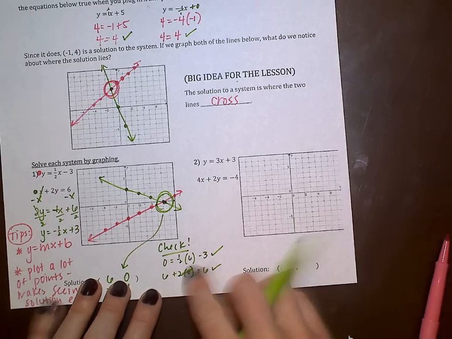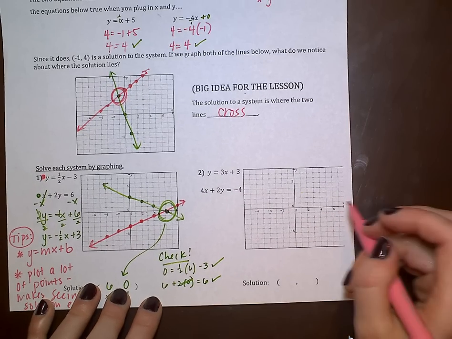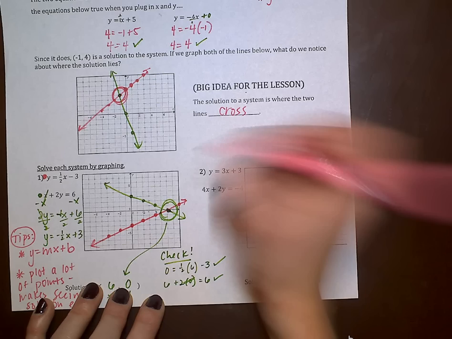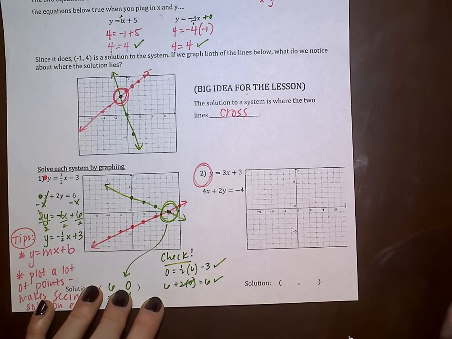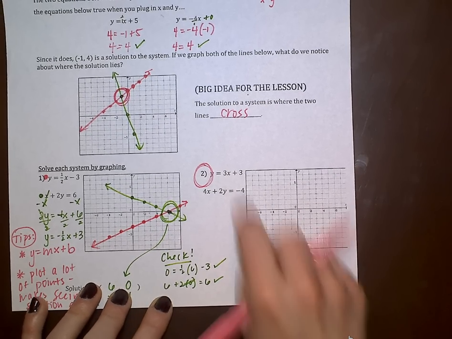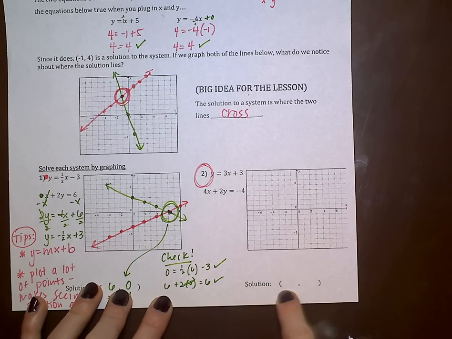Okay, so be aware that you can check these answers. Great thing about math. All right, I'm gonna be bold, and I've only done one example. I'm gonna have you try one already. So I want you to see if you can do this one. If you can graph those two lines and figure out where they cross and write your answer.